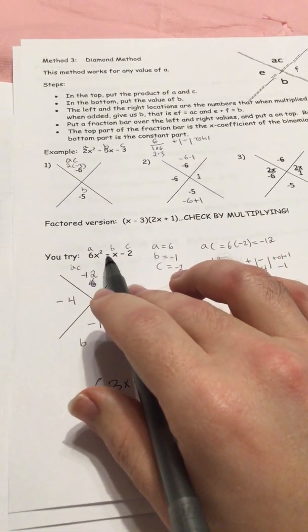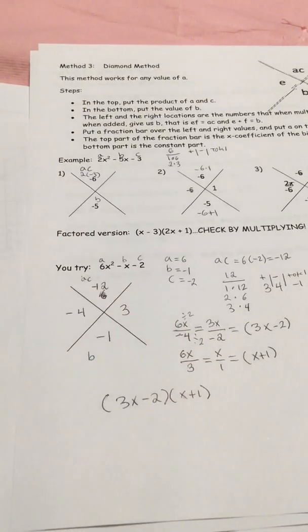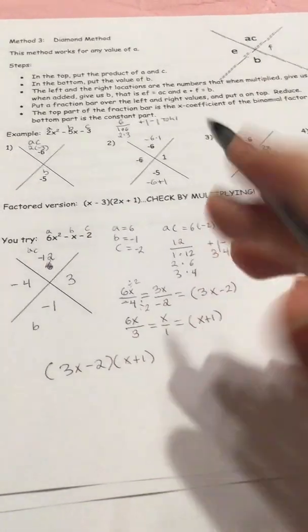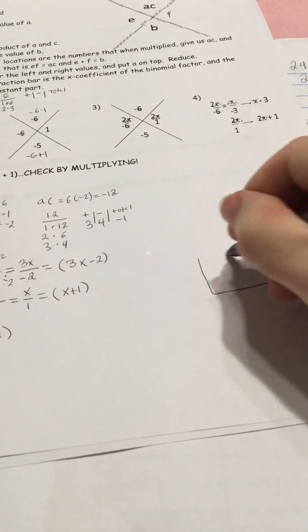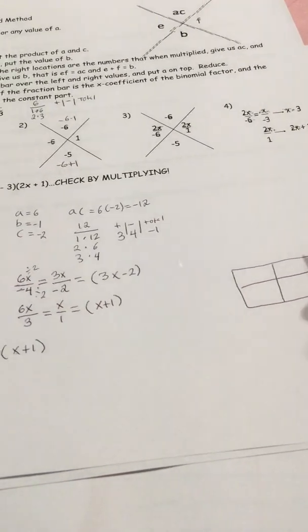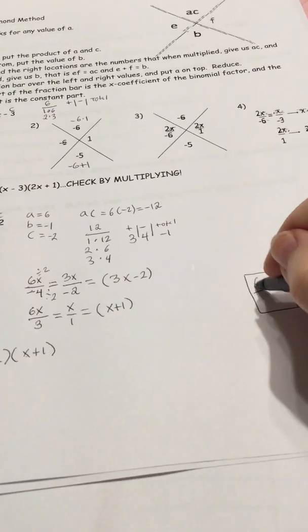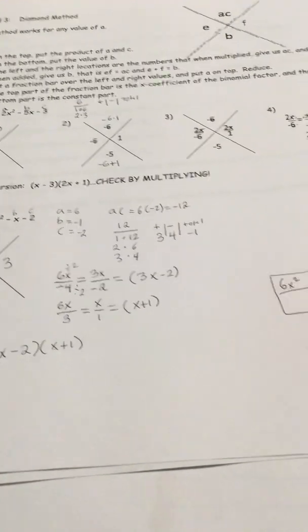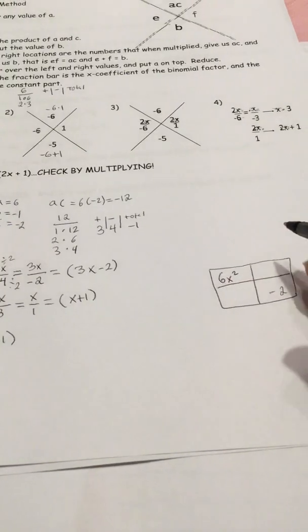With this one, I much more prefer our second method that we did, the box method, in order to solve it. Because if we do that, we'll see we'll get that one right. So I'm going to do the box method here to show you. So we have our 6x squared, which was our A, and we have negative 2, right?